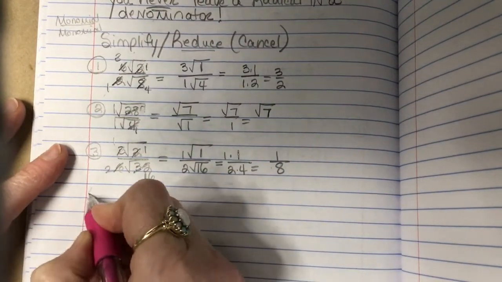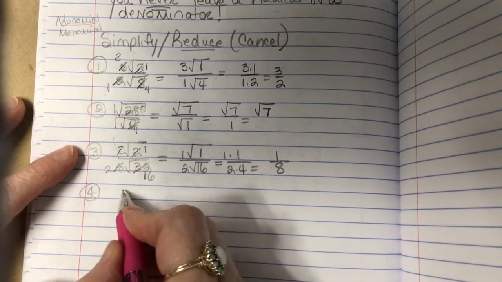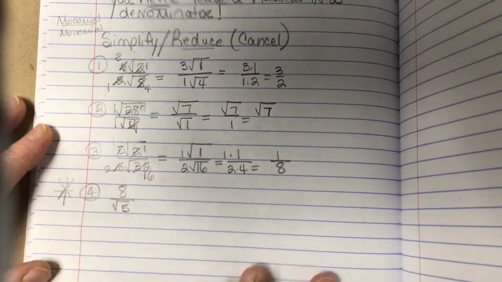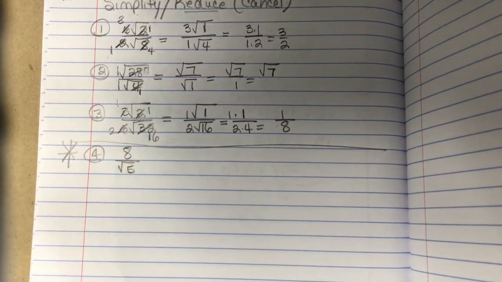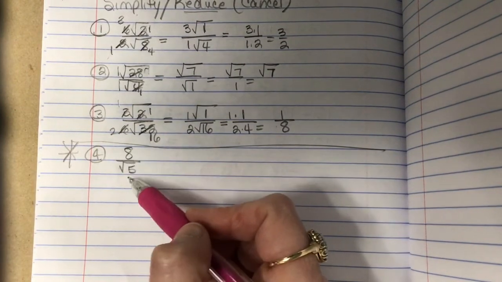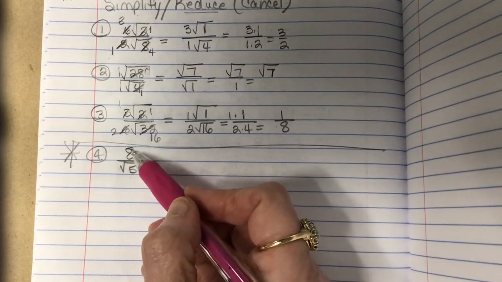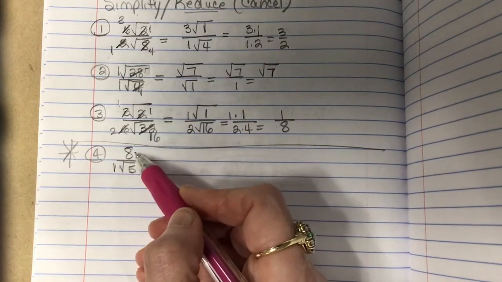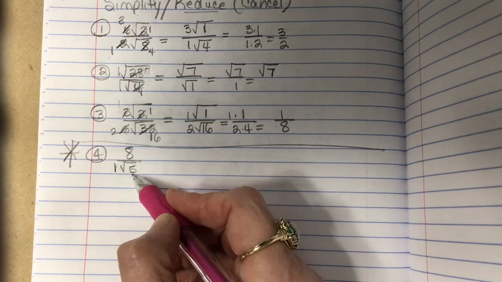But then you get to problems like this. Let's do 8 over the square root of 5. And I'm going to start a star here because this is where the split happens. You can't cancel, even if that was a square root of 6 or a square root of 8, I could not cancel these because that's rational. There's a 1 on the outside. There's not a radical, not an irrational part here. I can't do anything. I've got to get rid of that square root of 5.